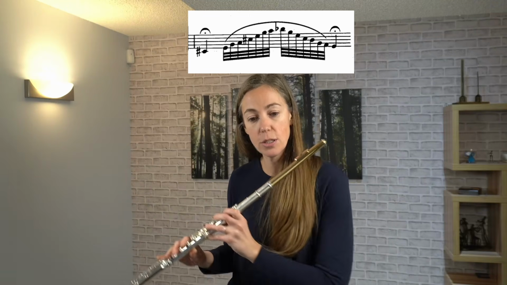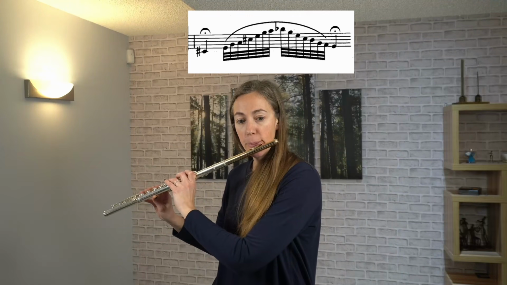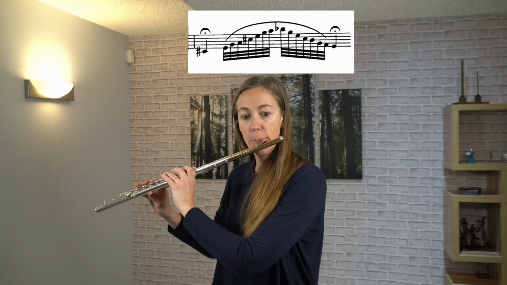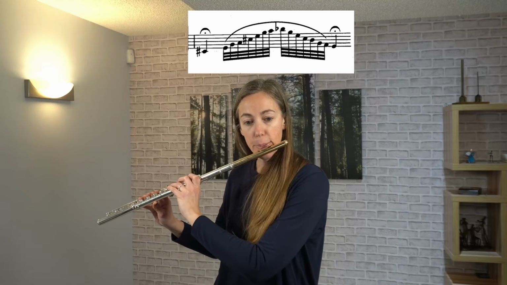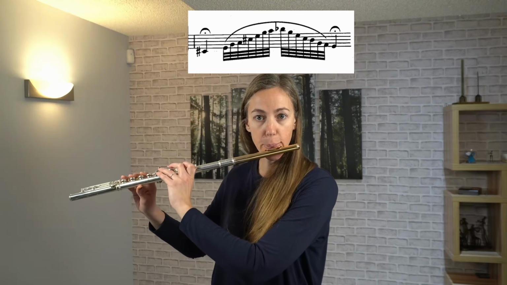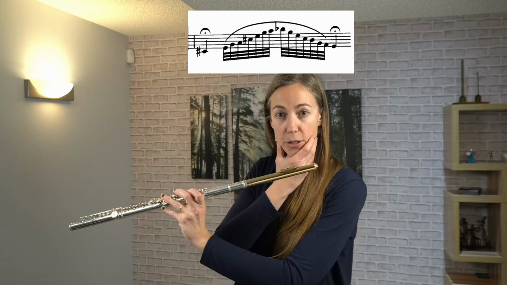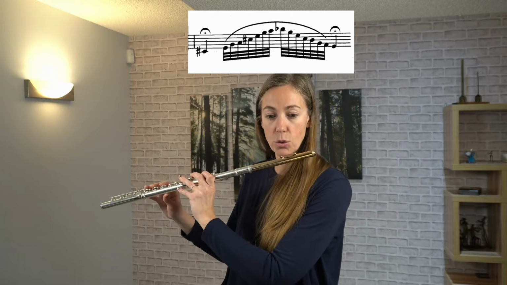If I don't control the speed and the direction, this is what it sounds like. I'm blowing really loud, but it's very, very shrill and sharp. So I'm having to drop and kind of aim down so that it doesn't go sharp. One more time.